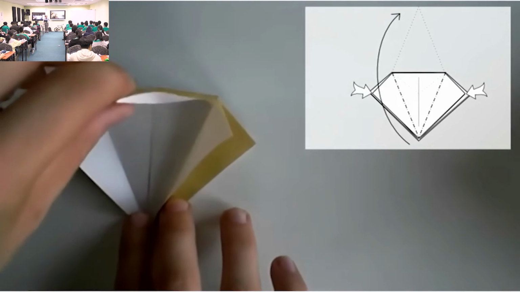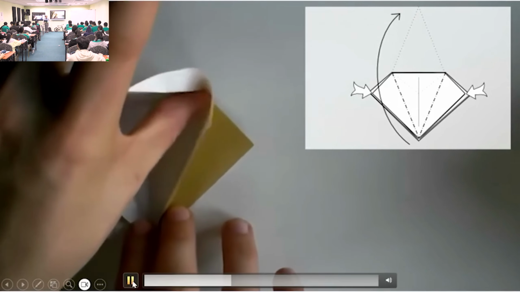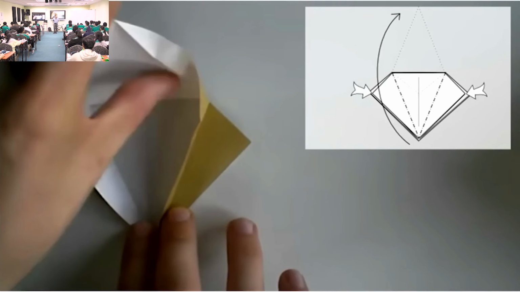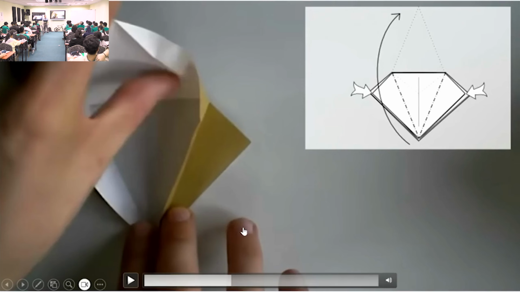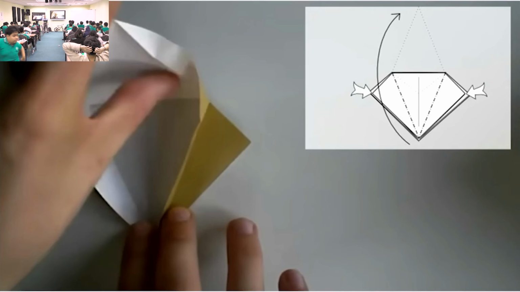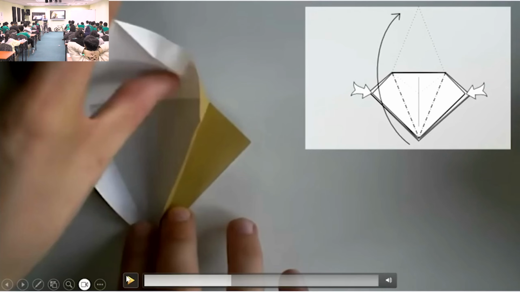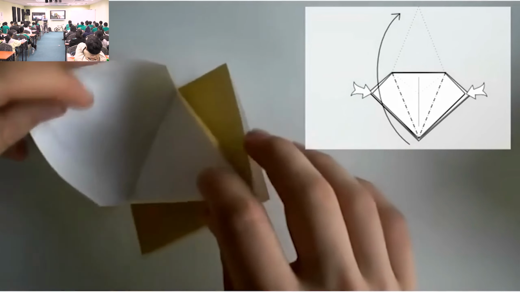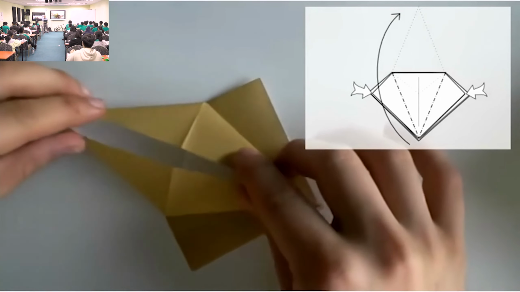For that, first open up the upper layer. Go back. Correct. So open up. Once open, it should be like that. And crease. The crease is here.